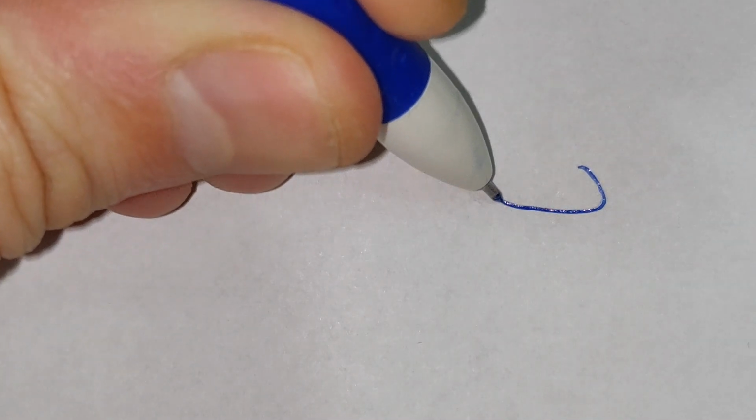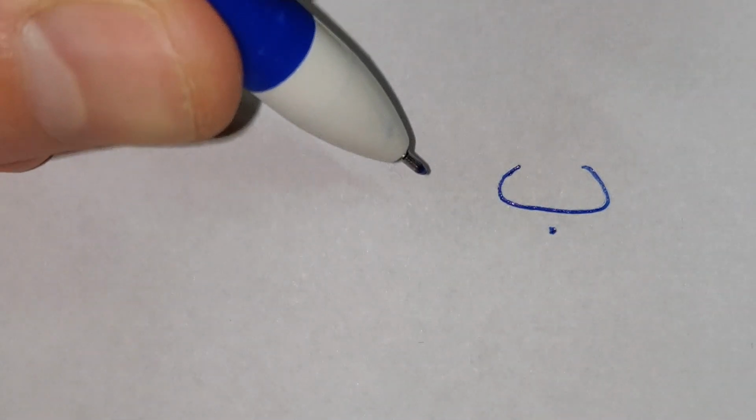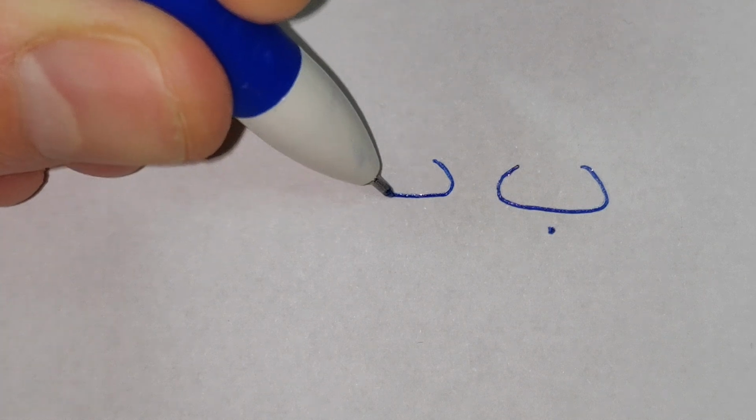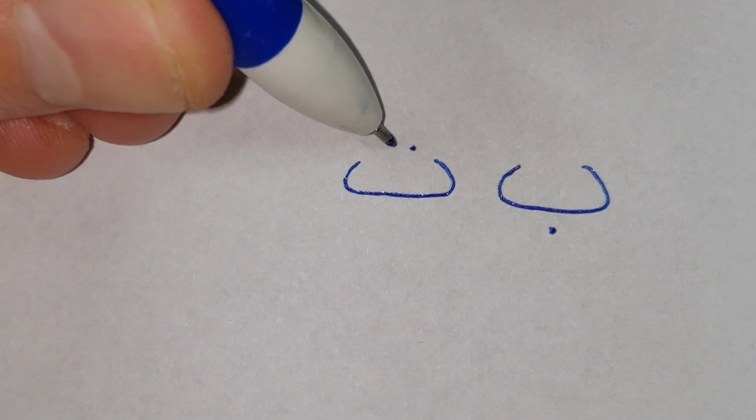Now we're going to write the next letters in a batch because these three characters of the Arabic alphabet are written similarly, but with an important difference. So we have ba, ta, and tha.